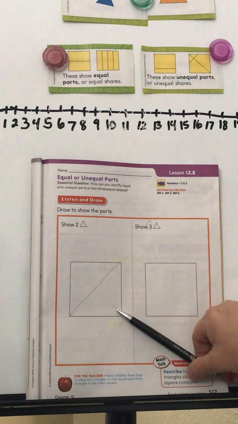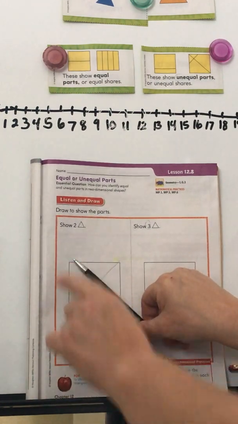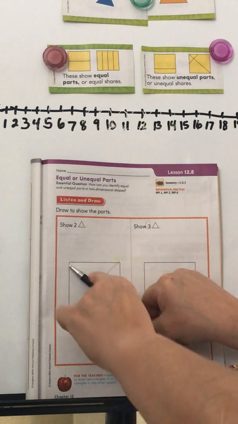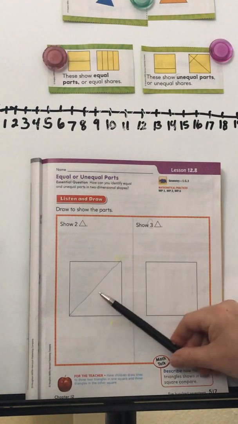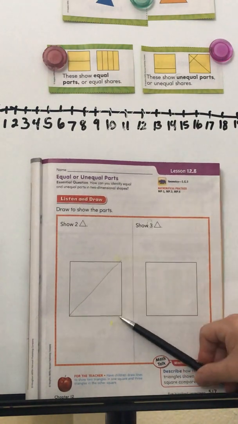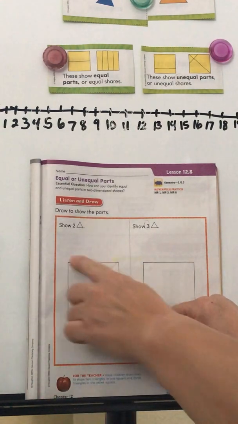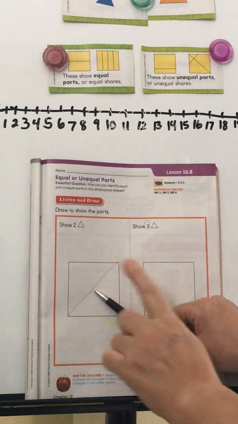What if I draw a line this way? Well, if I go all the way across, then I would have 4 triangles. 1, 2, 3, 4. But I can only have 3. What if I only do the line from the vertex to the middle of the side here? Then I would have this big triangle, and then I'd have a triangle here and a triangle here. So that would be 3.